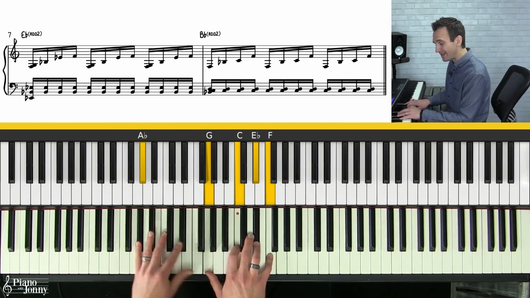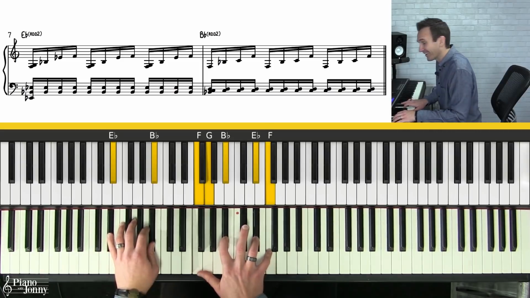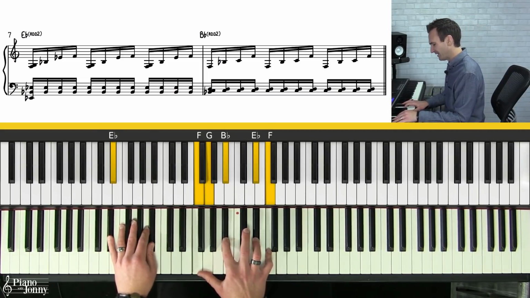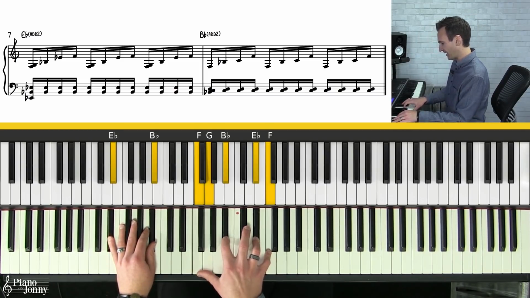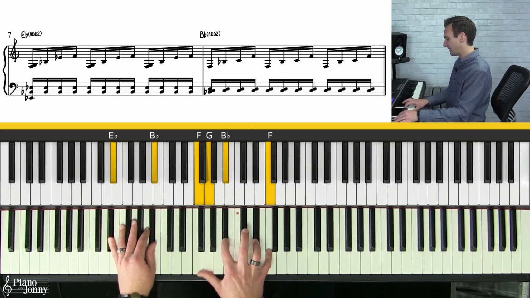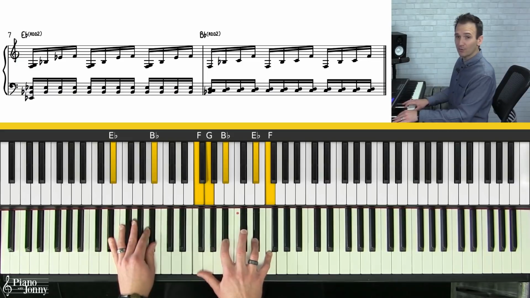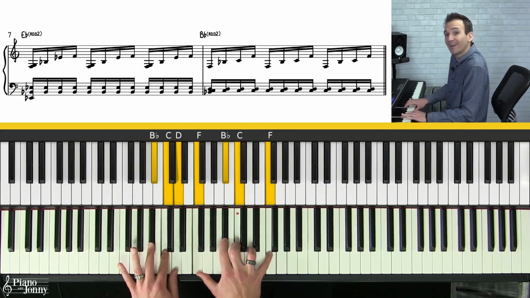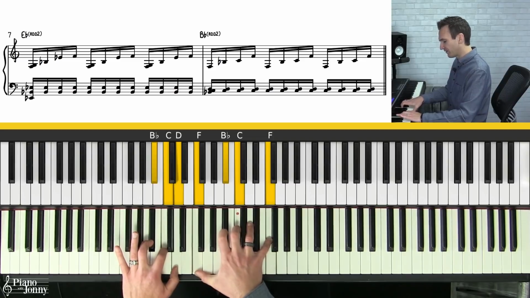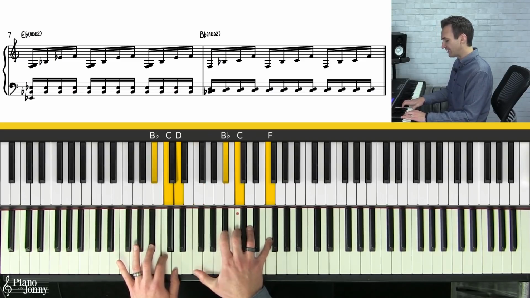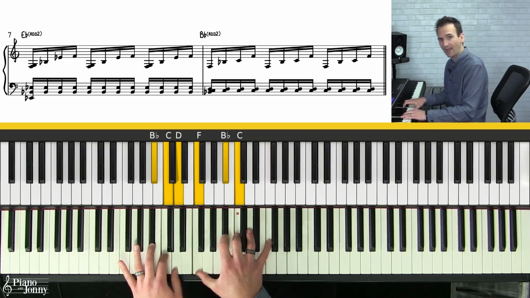Okay, third chord, E flat. Play it like this, really beautiful. Okay, E flat, B flat, thumb has the F and the G, B flat, E flat, F, and then the final chord, our B flat chord, we're going to play a really lush version of this: B flat, C, D, F, B flat, C, and F.